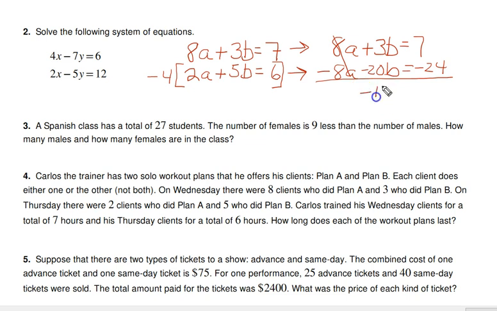This is a negative 17b. Adding this up is a negative 17. So if I divide by a negative 17, I get b equals 1. So we now know that the B version takes 1 hour.